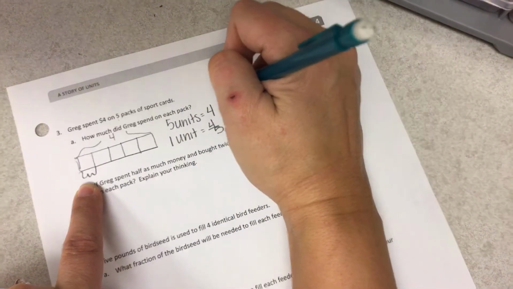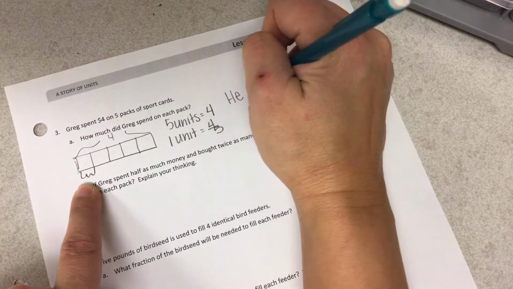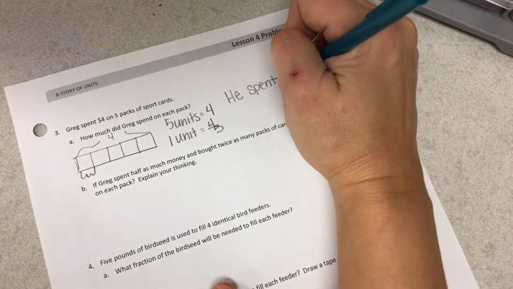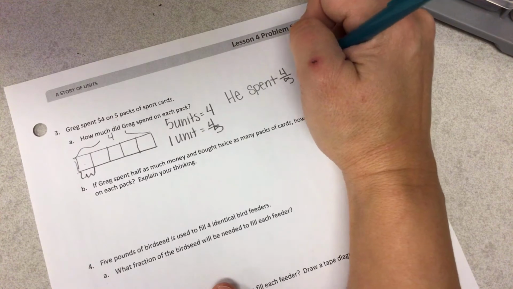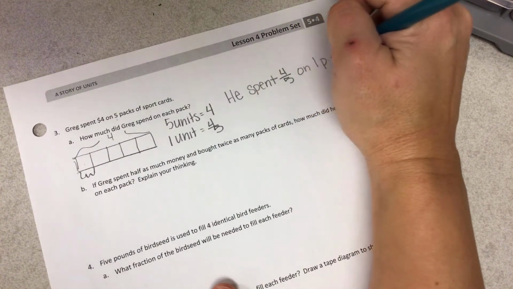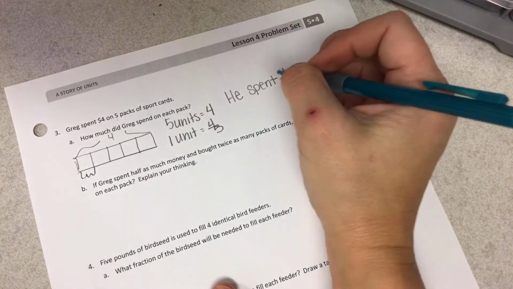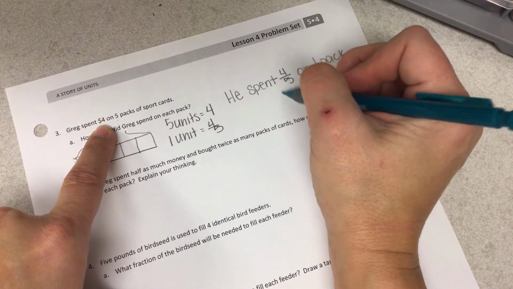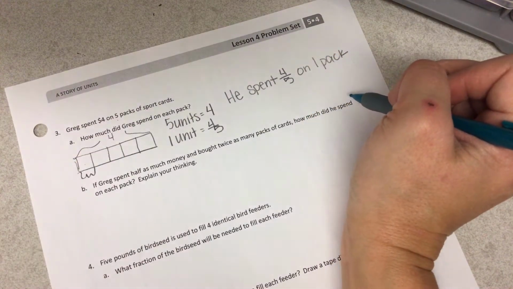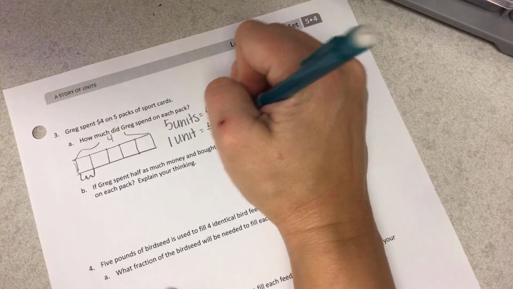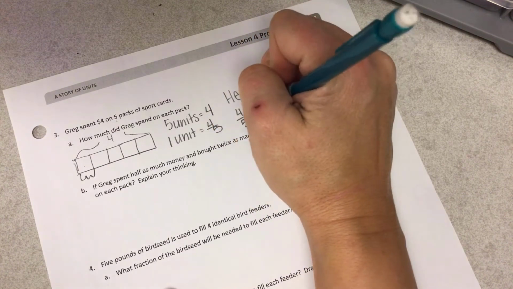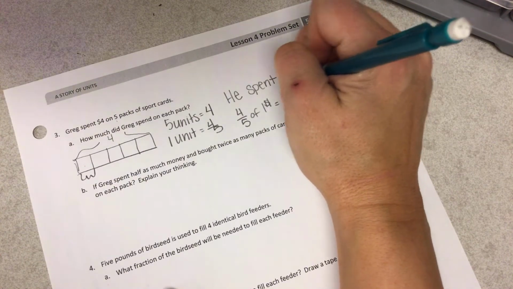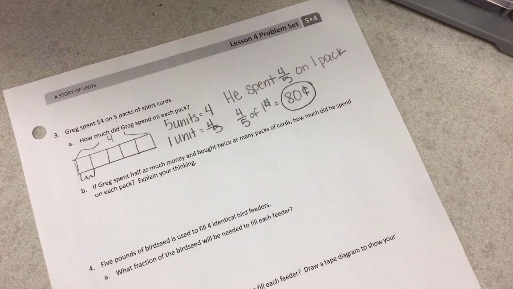So he spent 4/5 of his money on one pack, okay? But I want to know how much it is in that dollar. So if I had $4 and he spent 4/5 of one pack on his money, 4/5 of $1 is going to actually equal 80 cents. So he spends 80 cents on one pack.